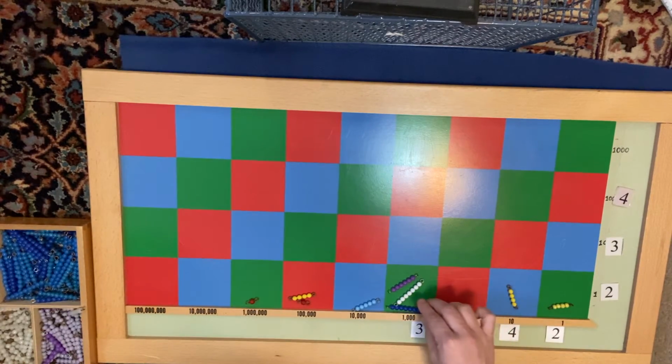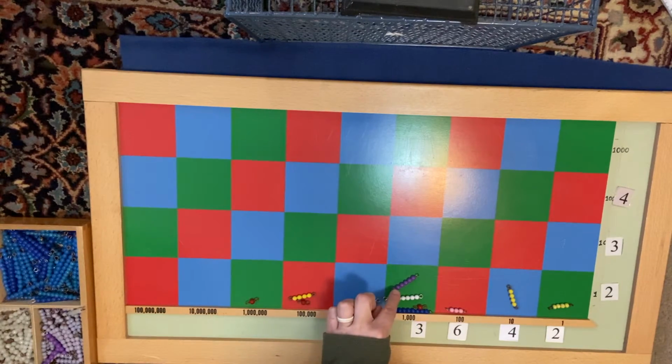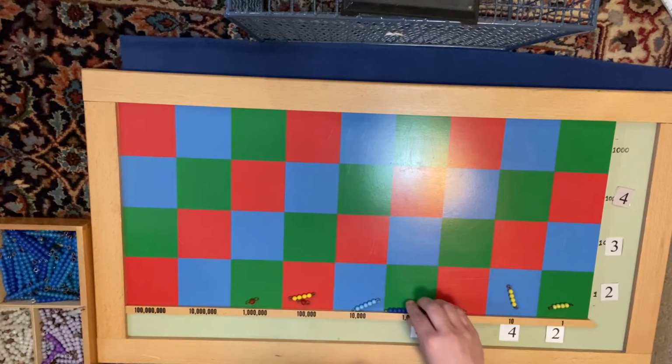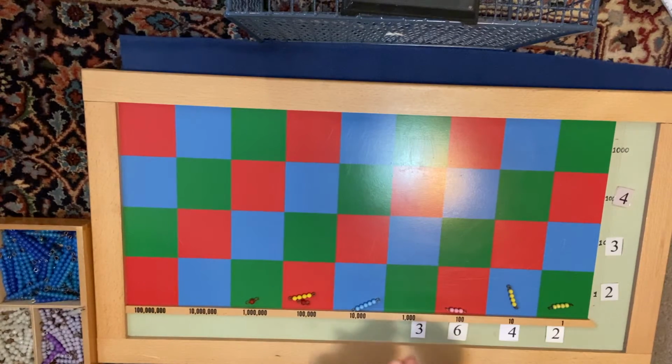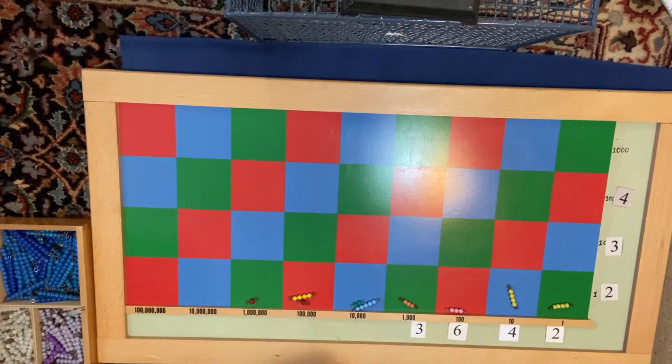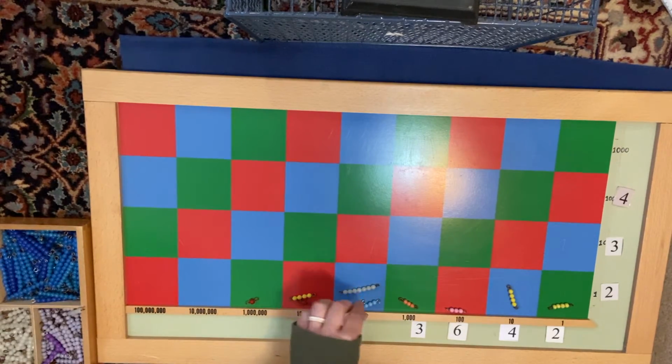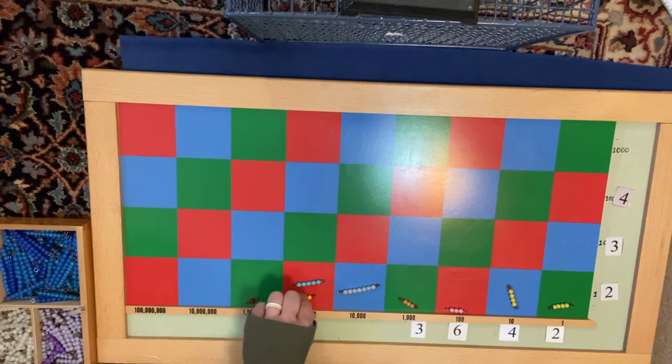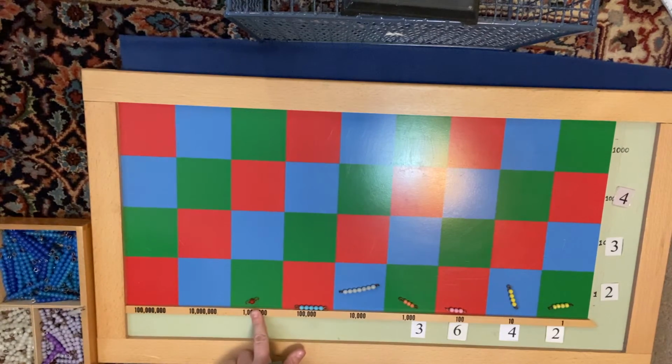So 9 plus 1 is 10. 10 plus 7 is 17. 18, 19, 20, 21, 22, 23. Picture 23 in your head. A 2 and a 3. 3 goes in the one we were counting. 2 goes next door. 5 plus 2 is 7. 1 plus 4 is 5. And then we only have 1 bead bar here.